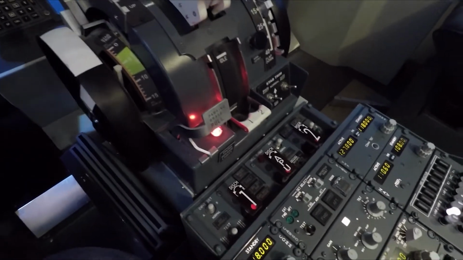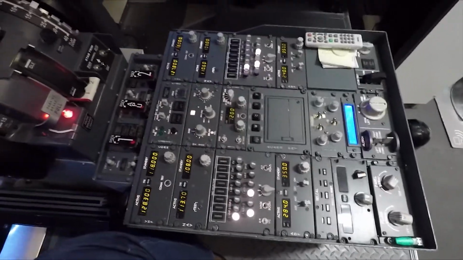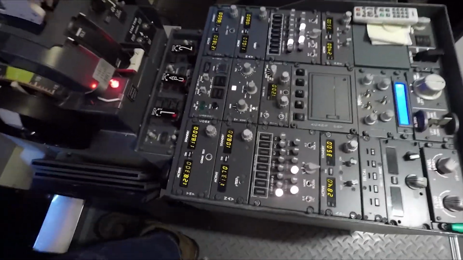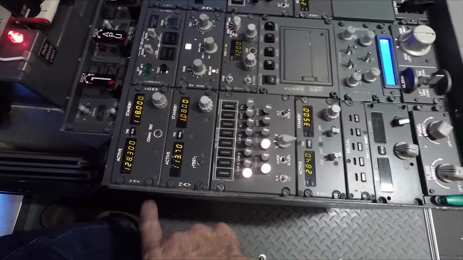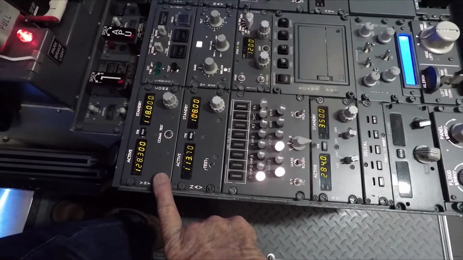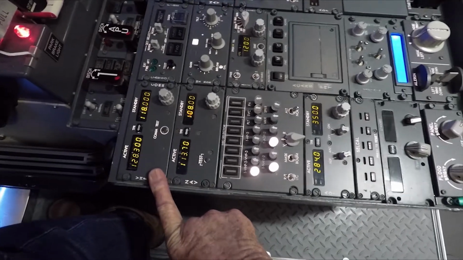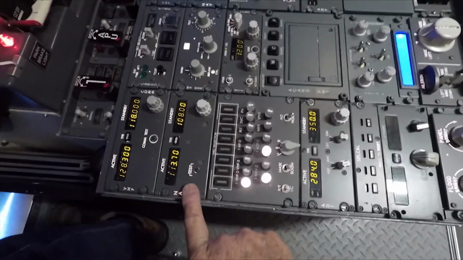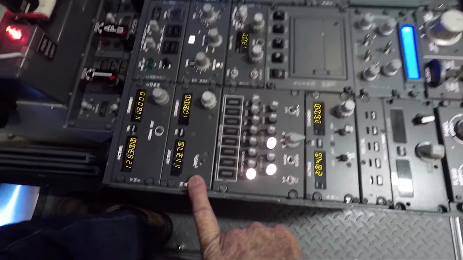Then we come through to our radio panel. On the radio panel we have VHF, which is very high frequency. That's used for air traffic control, etc. We have our nav radio, navigation radio.